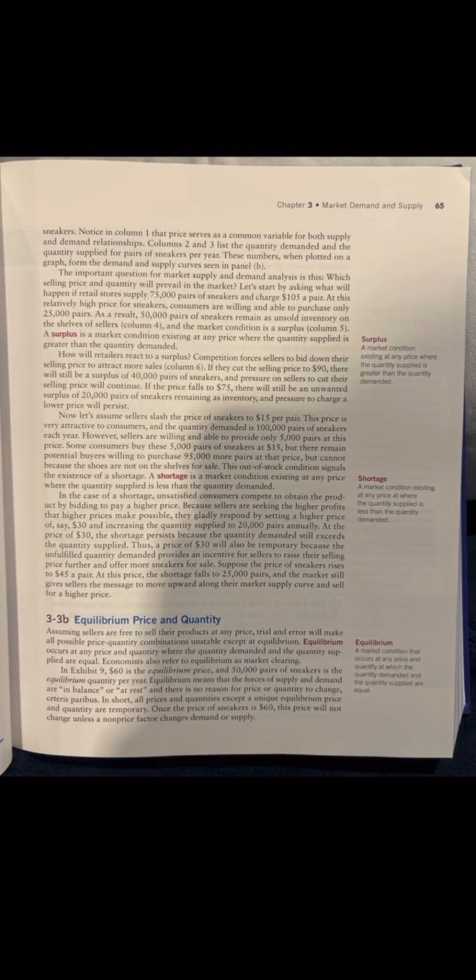As a result, 50,000 pairs of sneakers remain unsold inventory on the shelves for sellers. Column 4. And the market condition is a surplus. Column 5. A surplus is a market condition existing at any price where the quantity supplied is greater than the quantity demanded. How will retailers react to a surplus?